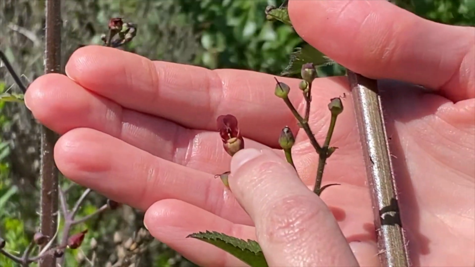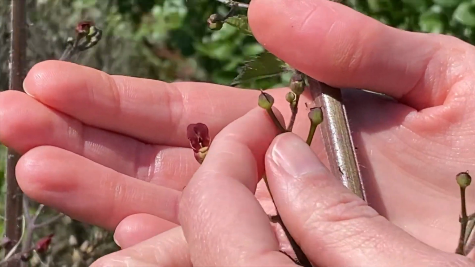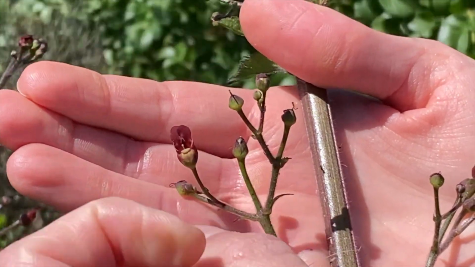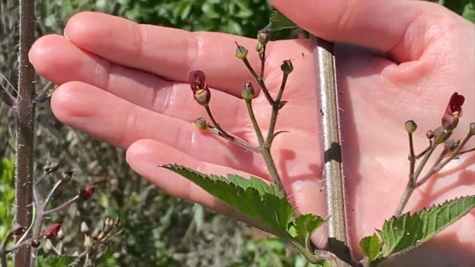Once the ovaries down at the base have been fertilized, they will develop into a capsule. So this is the ovary that's starting to expand. It'll eventually dry up and split open and release its seeds.